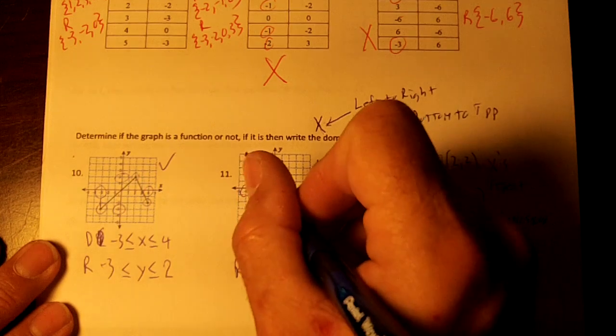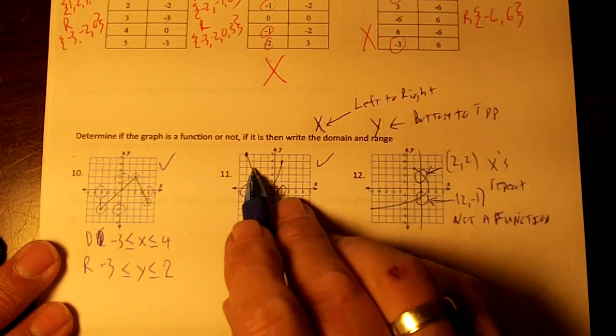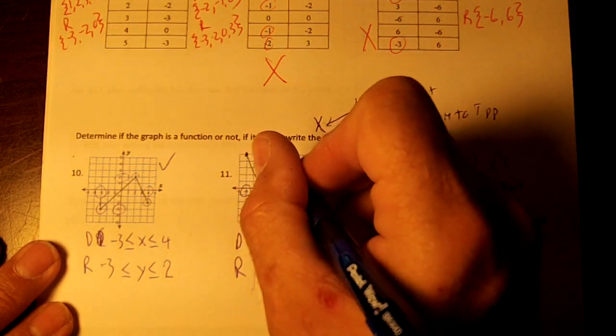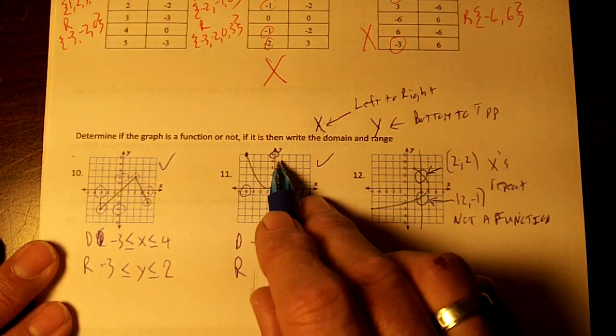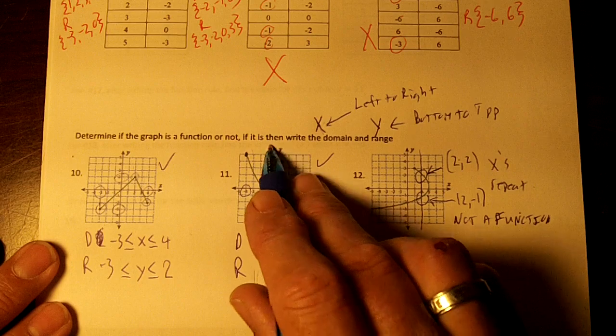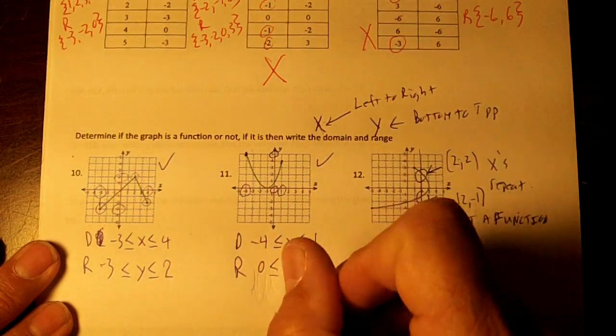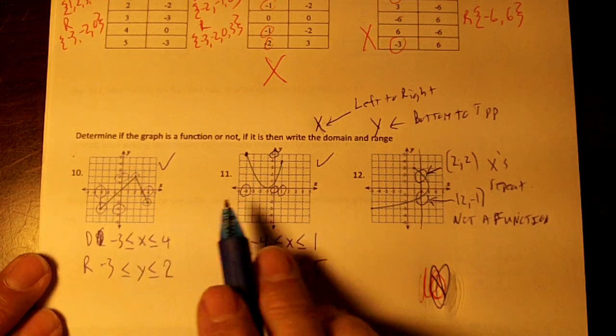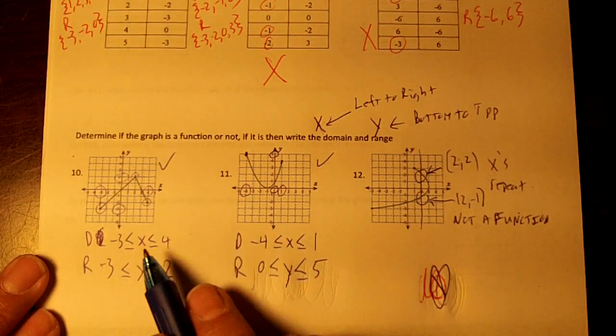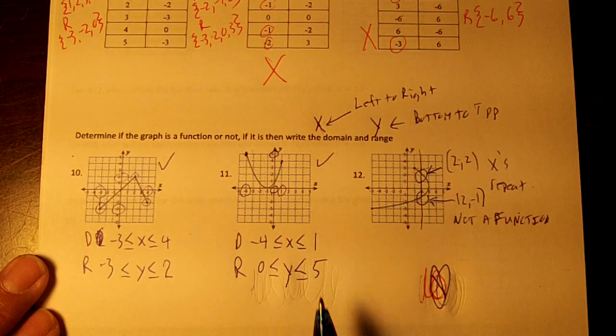My range goes from here all the way up to here, doesn't it? So the graph goes from here to here on the y-axis, right? Which is 0 to 5. So it starts at 0, put y, and it goes to 5. If you need help with this, come in. This is pretty simple stuff. So you're defining your domain and range using inequalities.